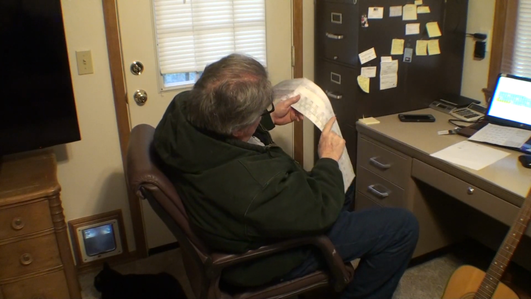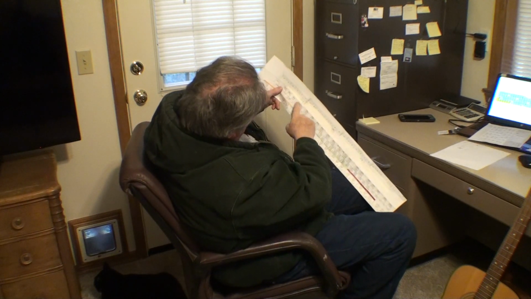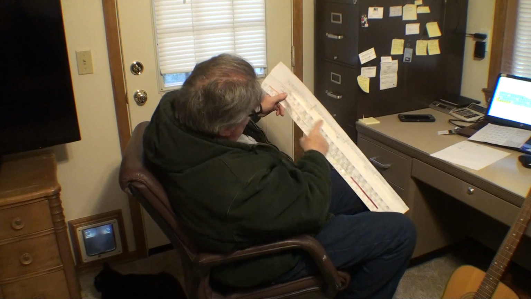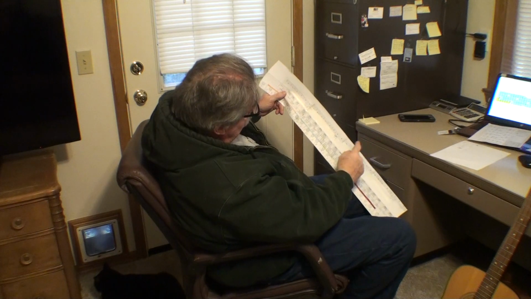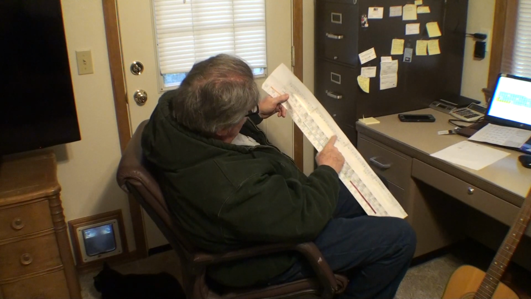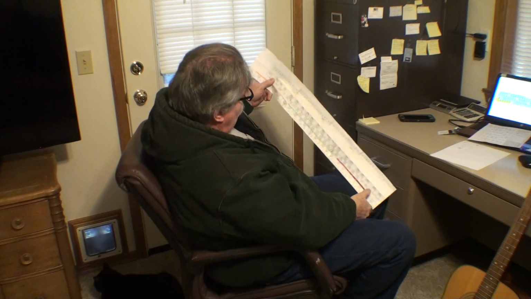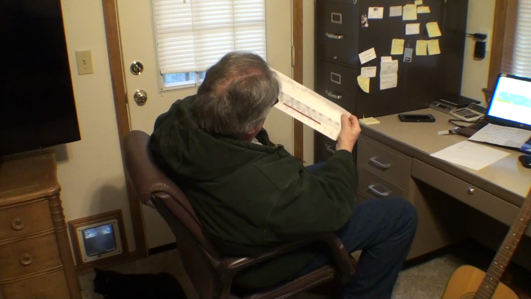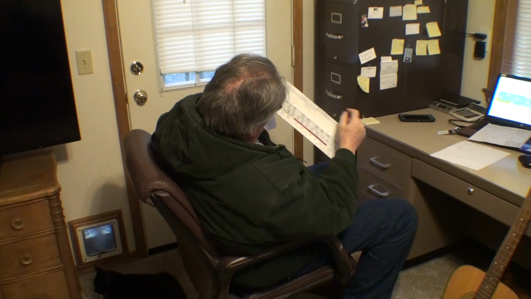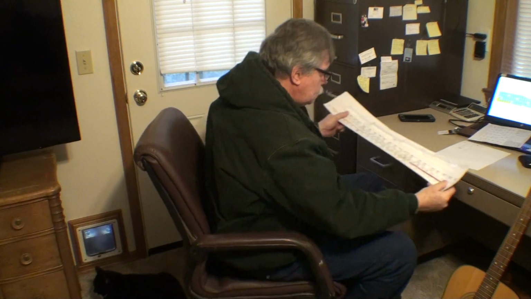You'd be this far down, because music has 5 lines or spaces, so you'd be 10 positions down, and over here, you'd be 10 up. I guess that's another story.